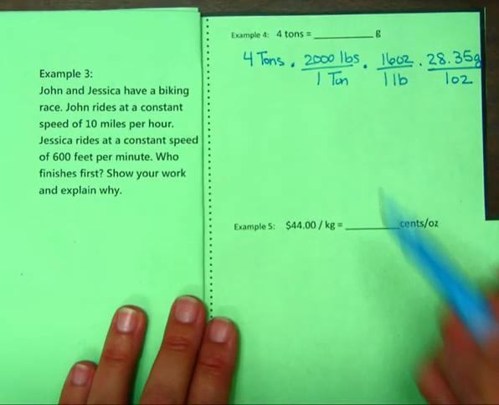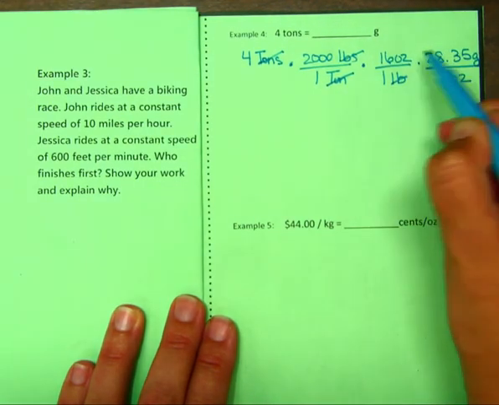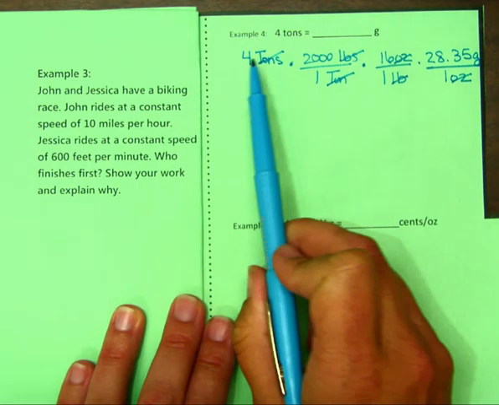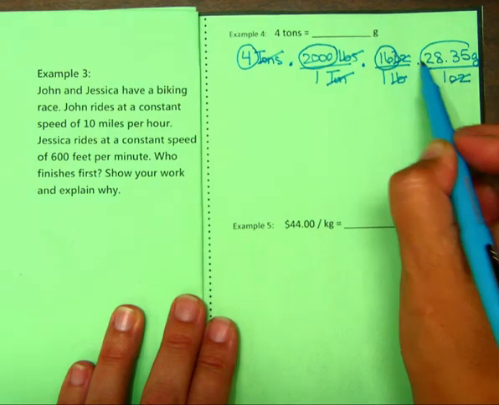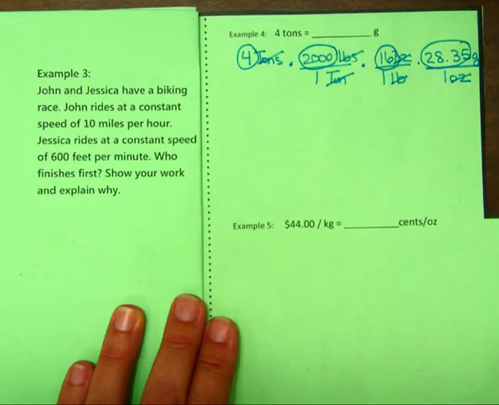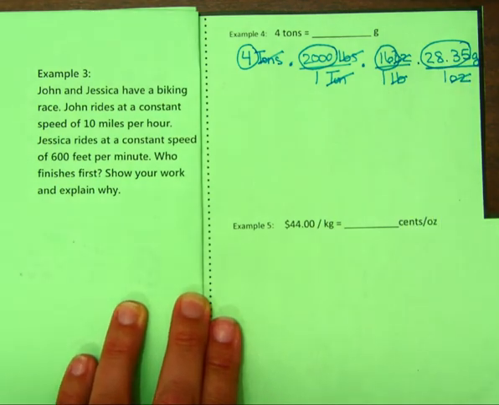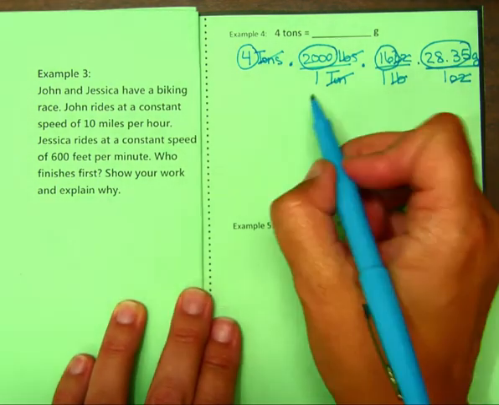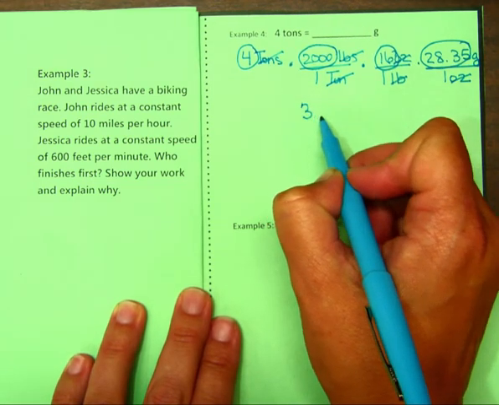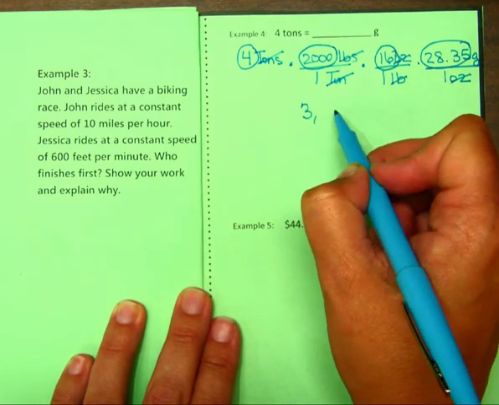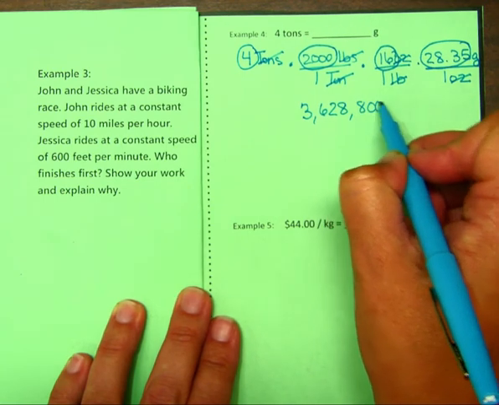So now if I look at my units, I can get rid of tons, I can get rid of pounds, I can get rid of ounces, and now what I'm left with on the top is 4 times 2,000 times 16 times 28.35 grams, and all of my units on the bottom are gone. They all cancel out, so I have 1 times 1 times 1. So now this is just a multiplication problem, and when I multiply all of that together, I get 3,628,800 grams.